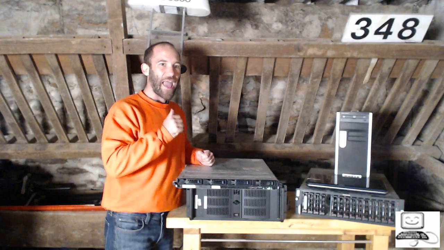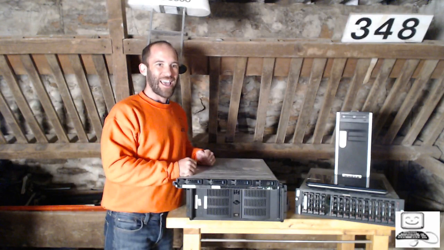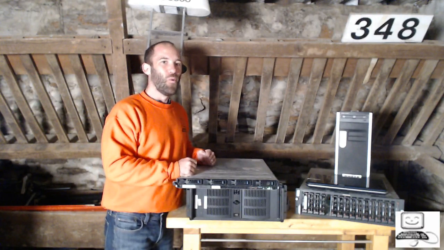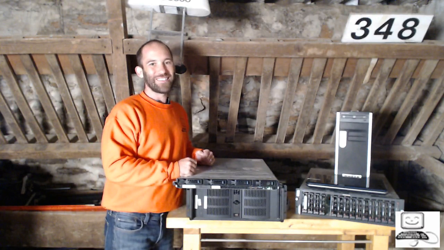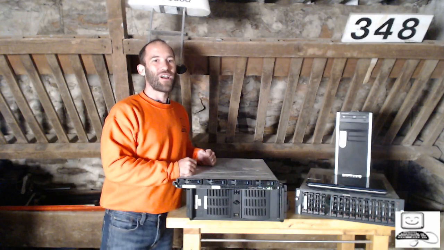This is like a vacuum cleaner running 24 hours a day, 7 days a week. You don't want this on your desk. You don't want this in the next room. You want this in a server room that is really, really far away from where everybody else is working.